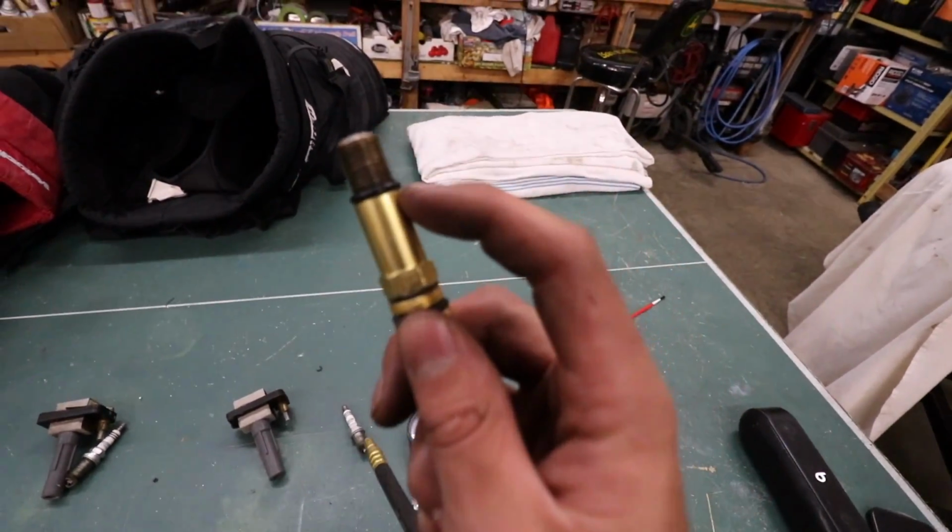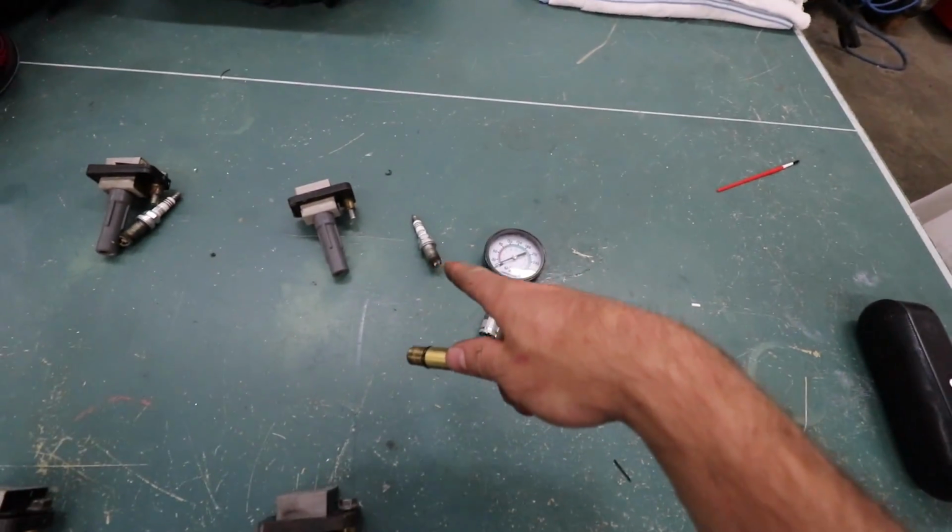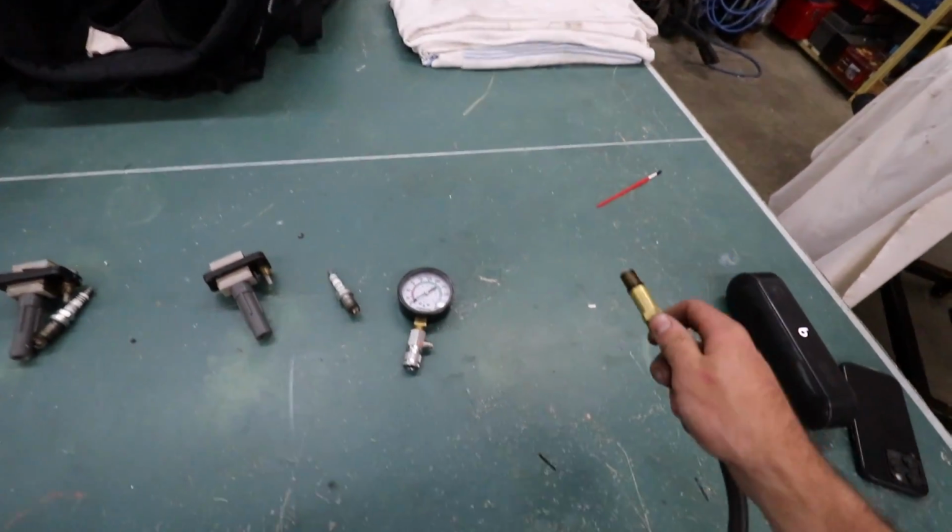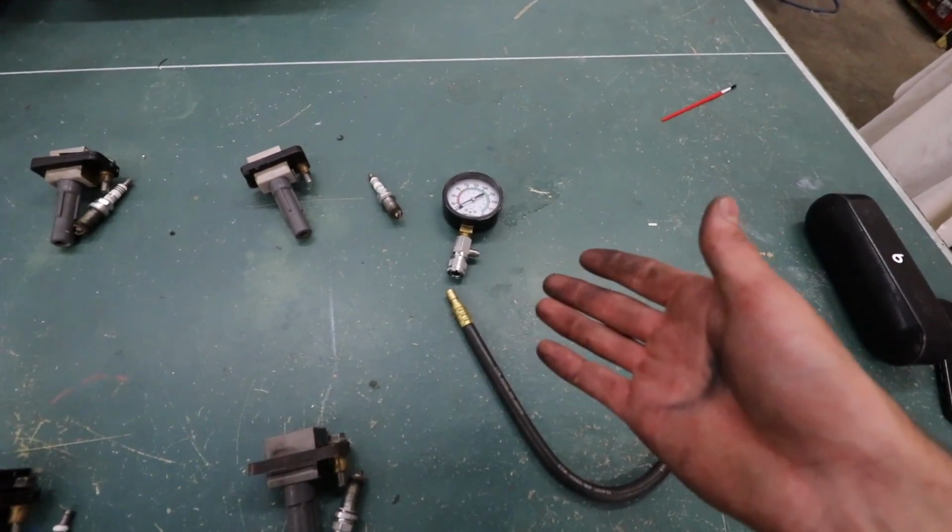So on a compression tester, you got an O-ring that seals it kind of like the crush washer does on the spark plug. This threads into your spark plug hole. Hook up the compression tester and I'll show you guys what to do from there.